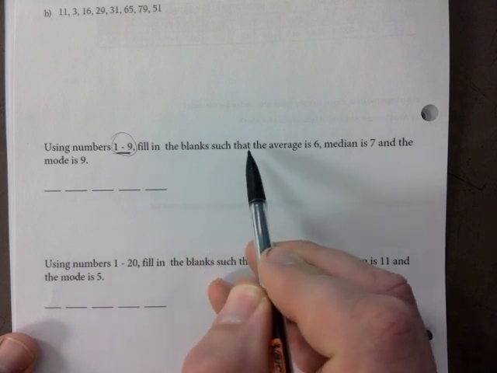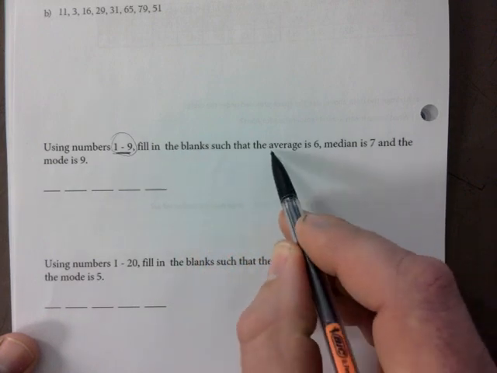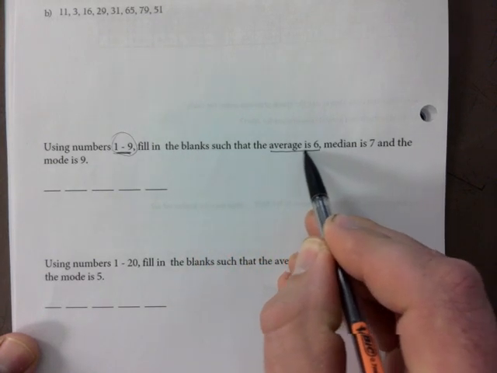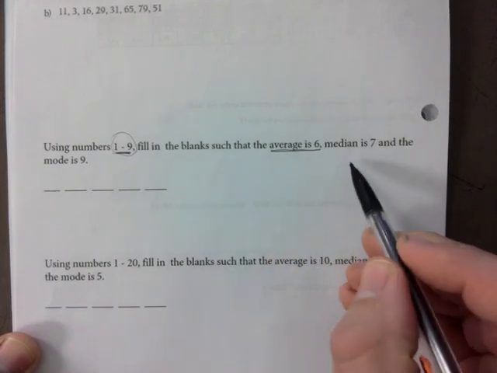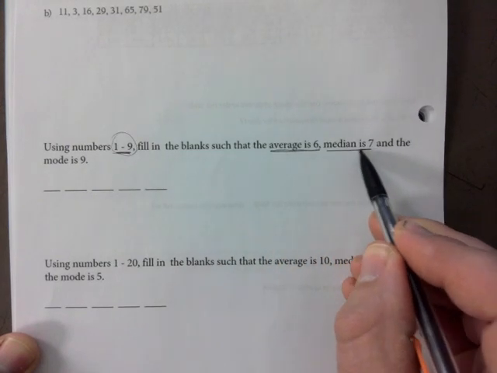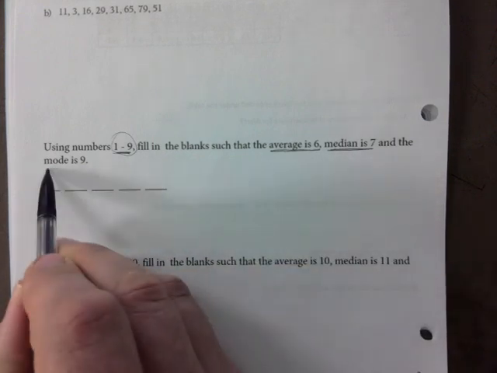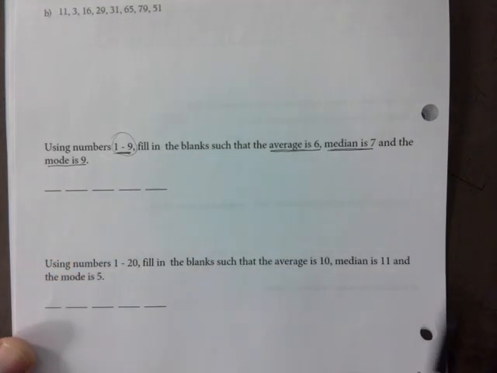Fill in the blanks such that the average, right? We want the average to be 6. We want the median to be 7. And we want the mode to be 9.